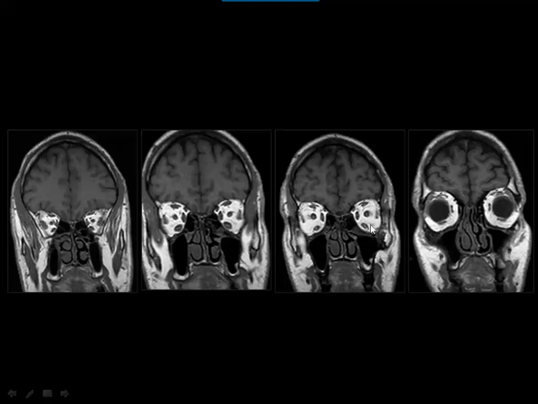This is the lateral rectus, medial rectus, inferior rectus, superior rectus levator complex, and this is the superior oblique muscle on the corner of the orbit.